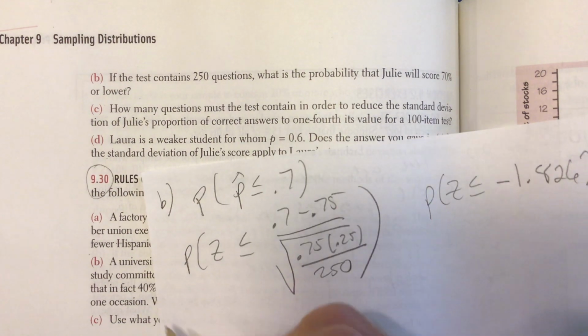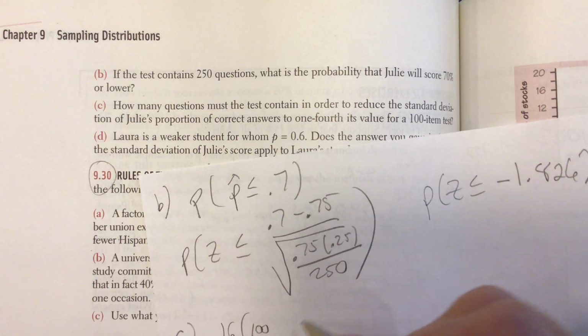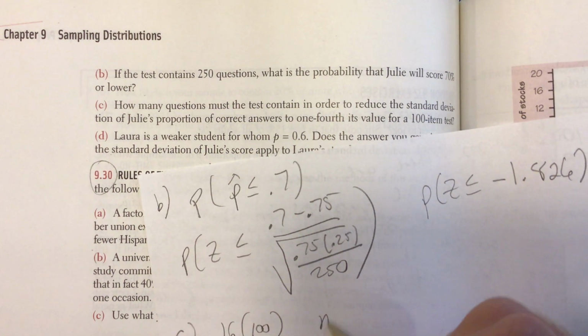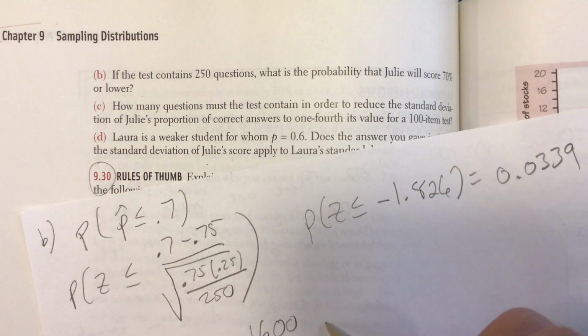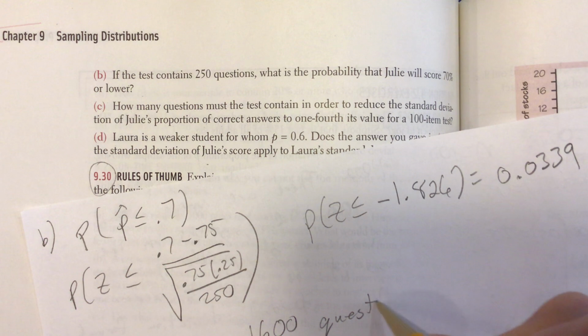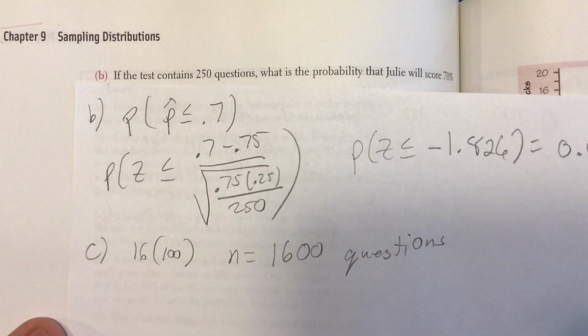Oh yeah, there it is. So, okay, so 1,600 questions would have to be used.